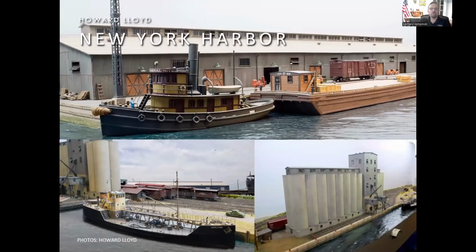Here's more of Howard Lloyd's work. Fantastic modeler. I don't remember if this is his current layout or the one before it, but he scratch built this older style bunker barge, self-propelled. That's a neat looking model. And he's got some great stuff on his railroad.